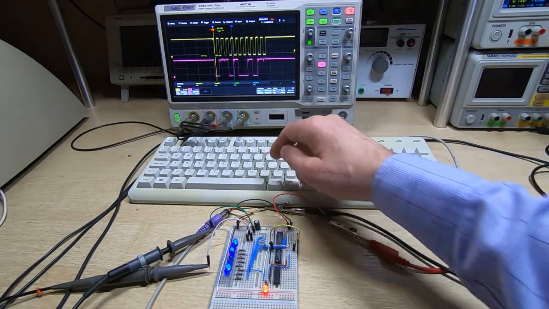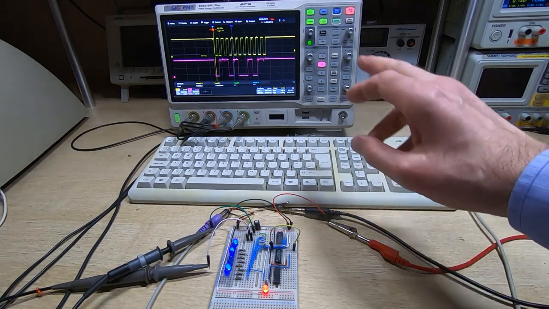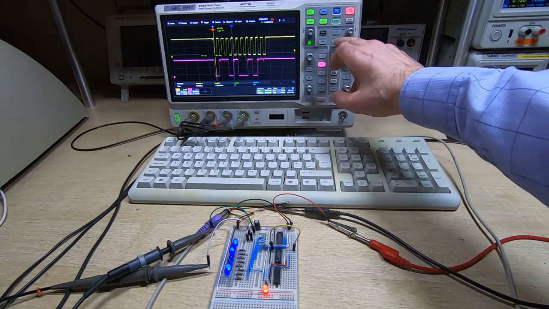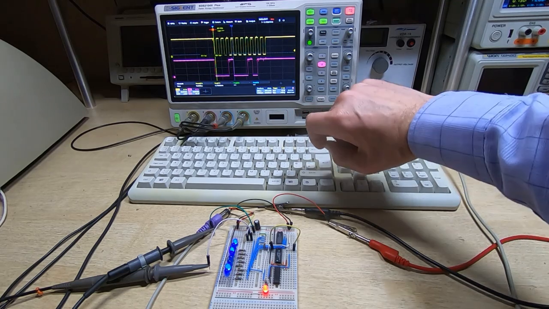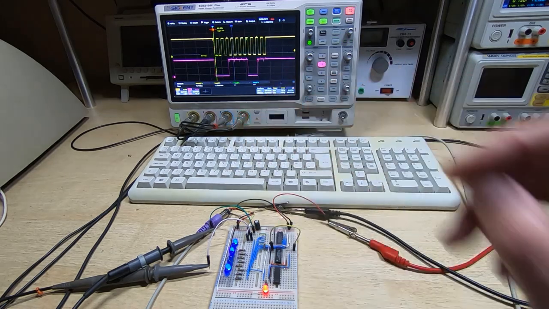I'll press a key, and notice the yellow line is the clock line. There are four lines in total that come from the PS2 keyboard. We've got 0 volts, plus 5 volts, the clock and the data line. The yellow trace on the scope is the clock, and that's generated by the keyboard itself, and the purple trace is the data that's coming from the keyboard. If we do a few single shot captures and I press different keys, you'll see the data changes in response to whichever key you press.